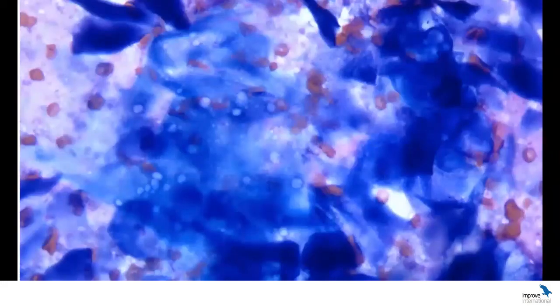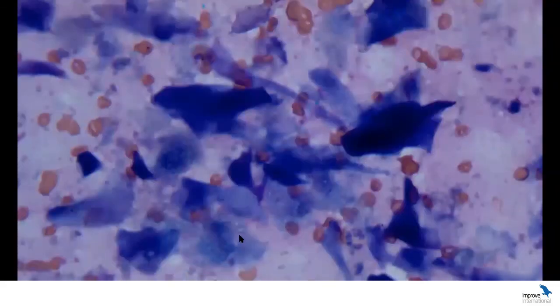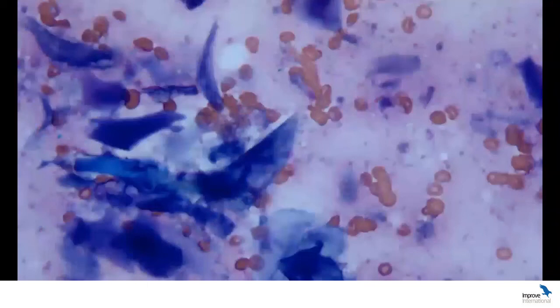And with the oil magnification, we see a lot of this amorphous blue material and the things that I usually call crisps. So they're polygonal cells, they're undulated or rolled up on themselves, and they have no nucleus. So these are anucleated squamous epithelial cells.